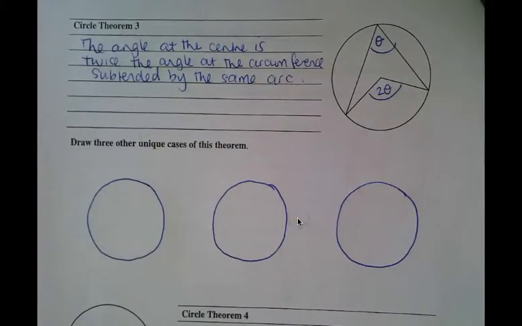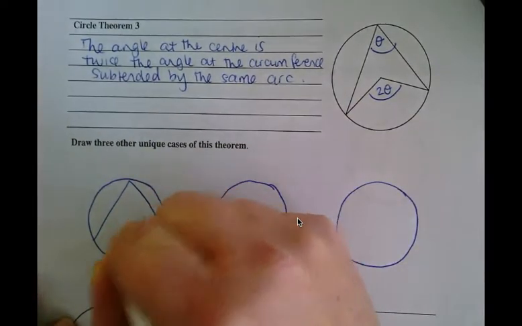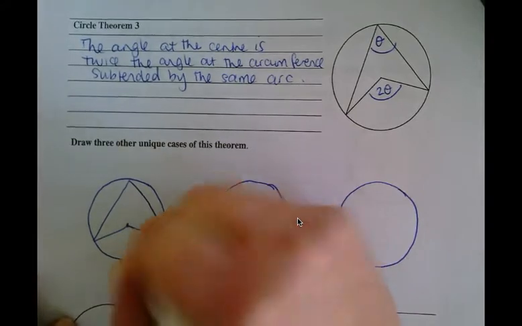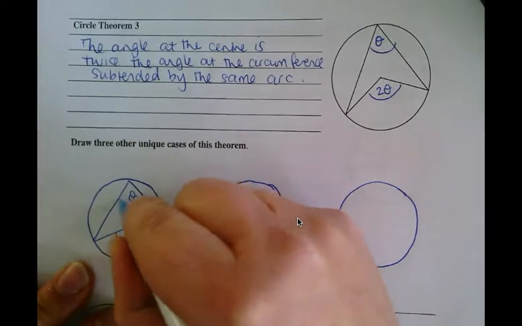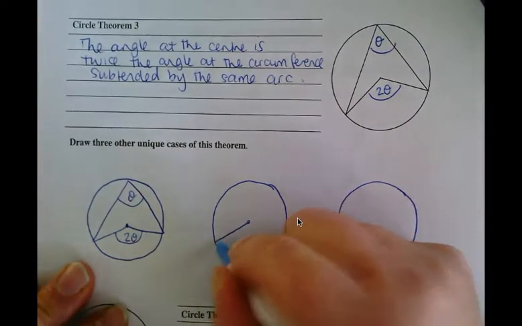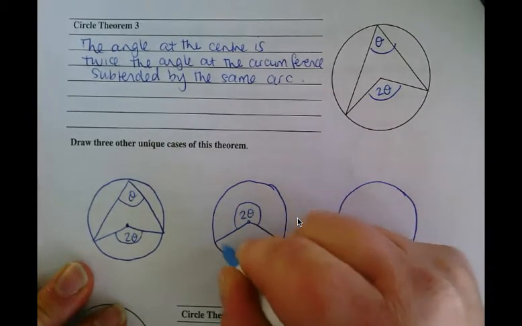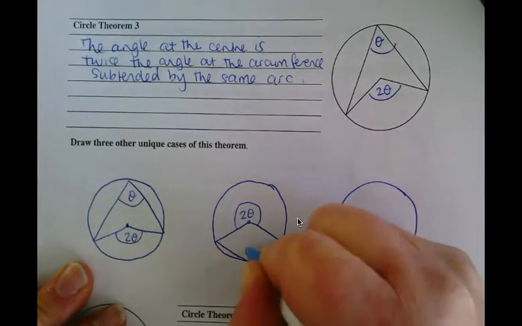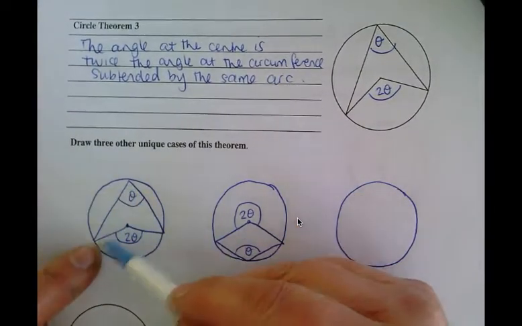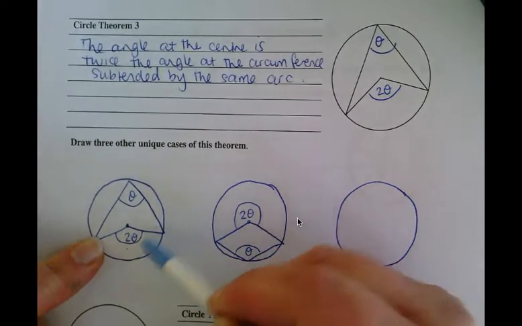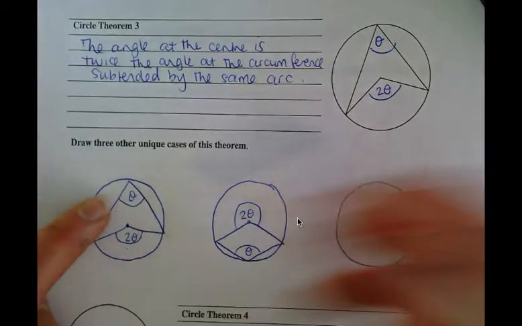The first scenario is as you can see it up there. So here's my center. Angle at the center is twice the angle at the circumference. That's the first one. Then we've got the reflex angle situation, like this. The angle at the center here is 2 theta, and this is the angle at the circumference, theta. See how they're both down, like this and like that, underneath what I'm drawing.